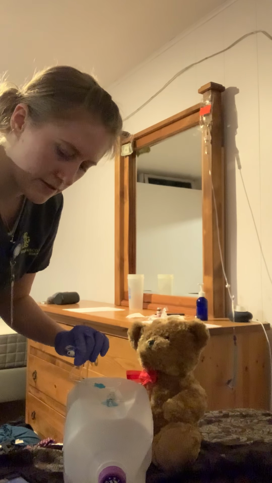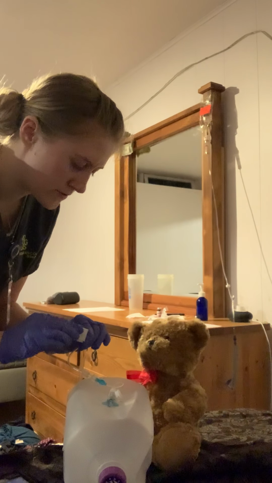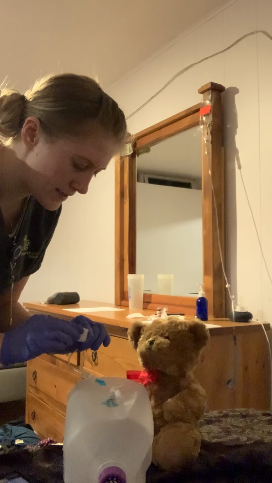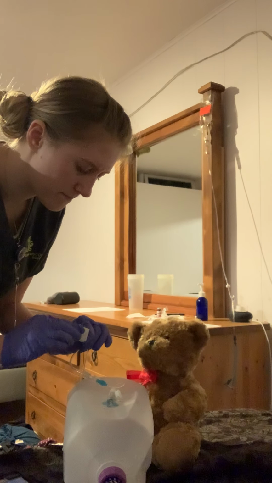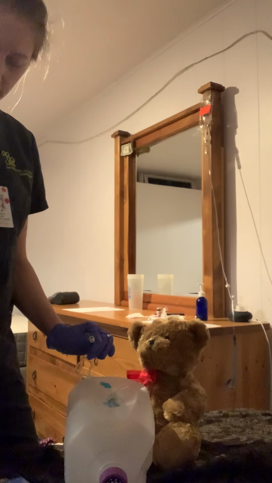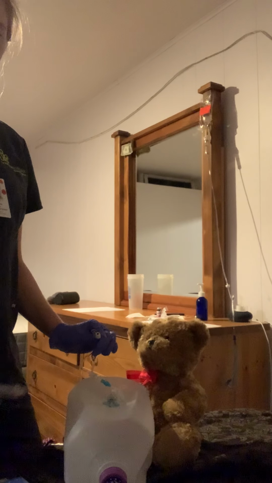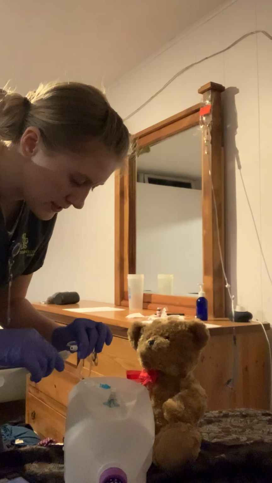And now we're just gonna prime it one more time. So again, just wiping it with the alcohol swab, circular motions for 15 seconds. And then just letting it dry. Now we'll use our second primed normal saline.